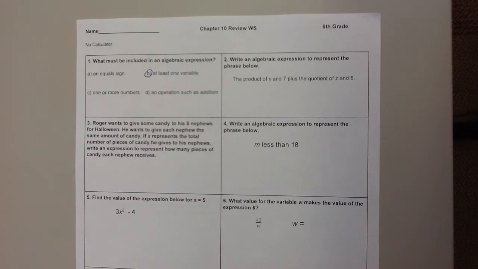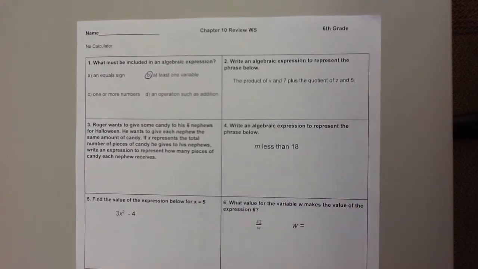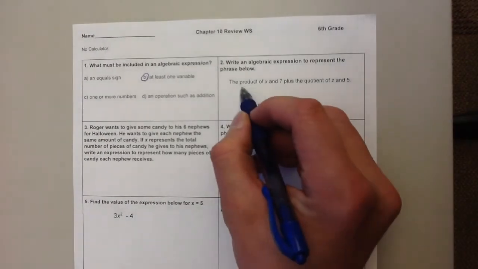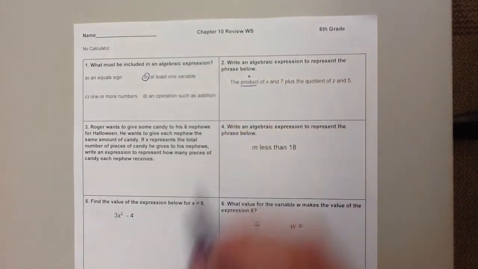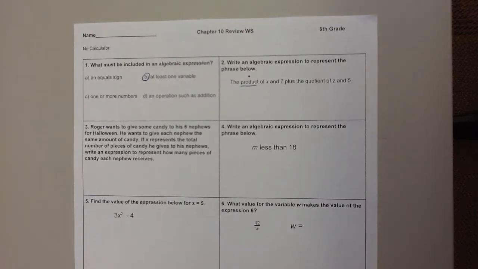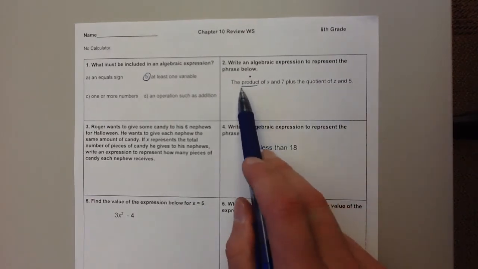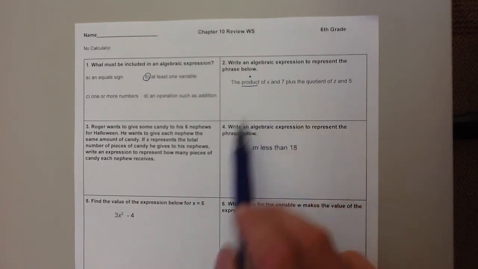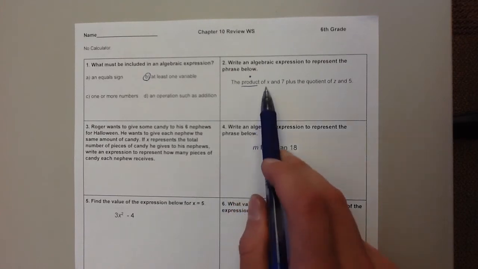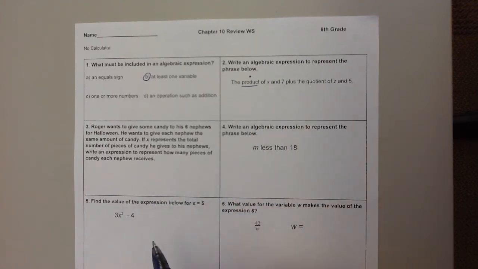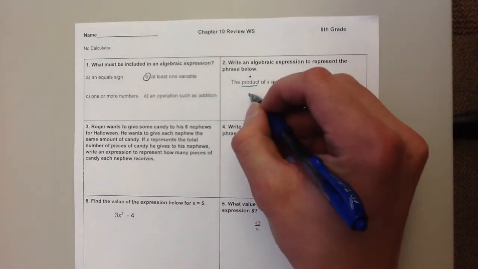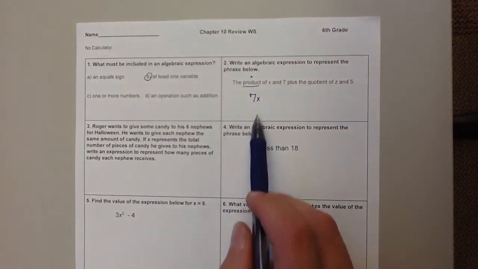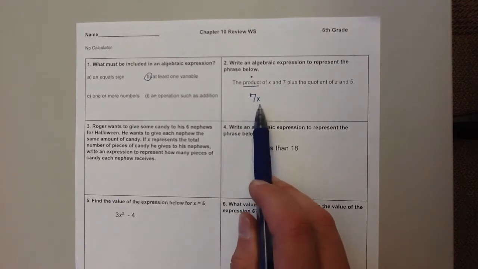Number 2, we have the product of x and 7 plus the quotient of z and 5. You should know that the product means multiplication. It's the answer to a multiplication problem. So if it's the product of x and 7, I'm multiplying x times 7. Now remember, whenever you write the product of x and 7, the coefficient should come first, which is the number you're multiplying by the variable. Right? So we write 7x. This is the product of x and 7. Coefficient first, and then the variable.